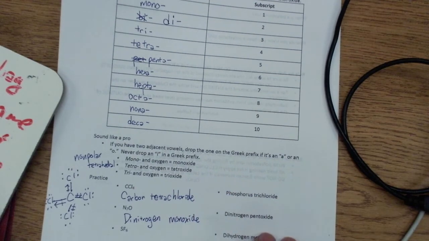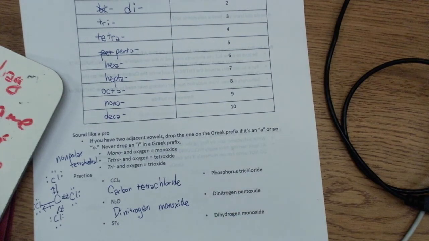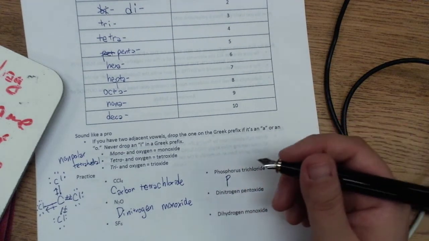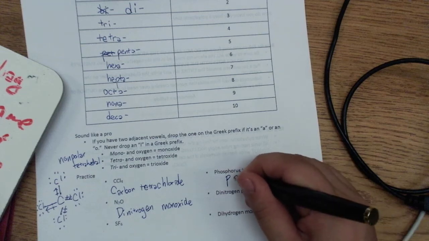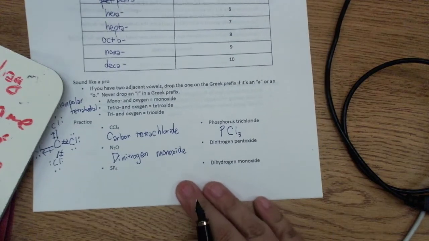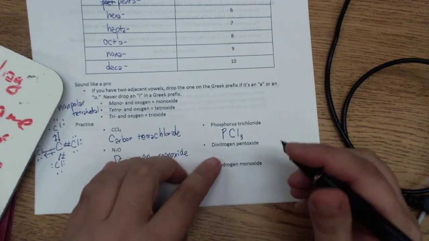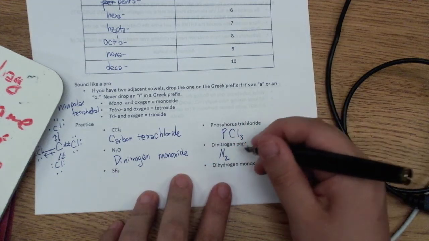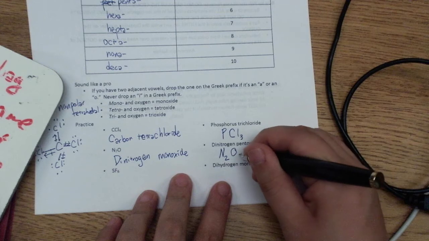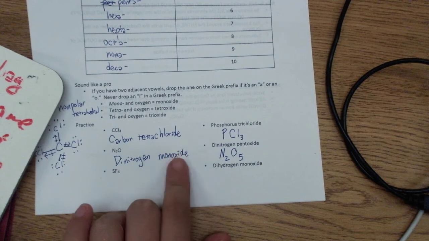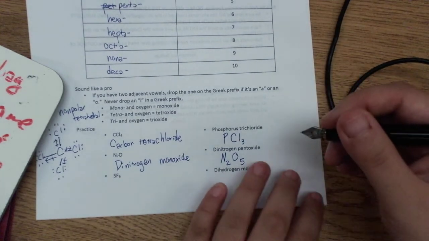Okay, let's go in the other way. For phosphorus trichloride, it doesn't give me any kind of prefix for the first element, so I know it's just going to be one. So it's phosphorus, and then chlorine is Cl, and then tri means 3, so PCl3. Dinitrogen pentoxide, so N2O5. I'm not going to draw that structure because it's more complicated, but let's do phosphorus trichloride.